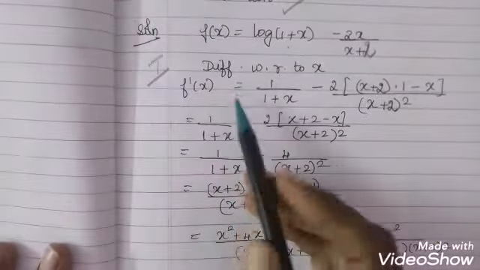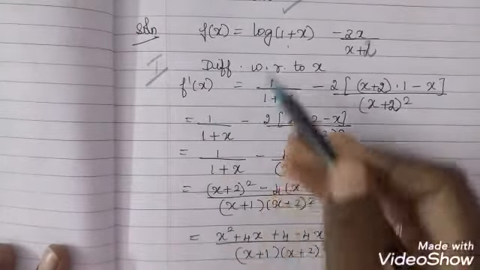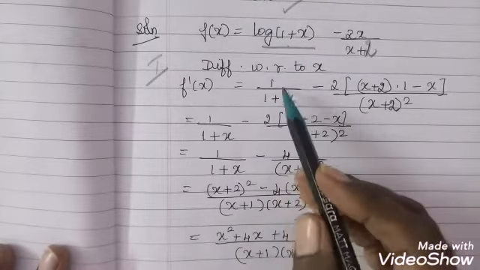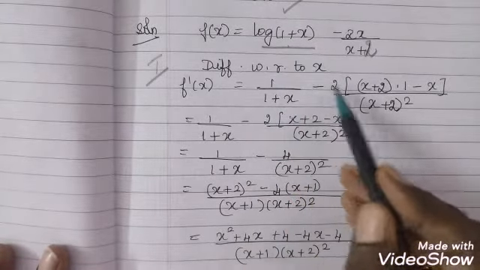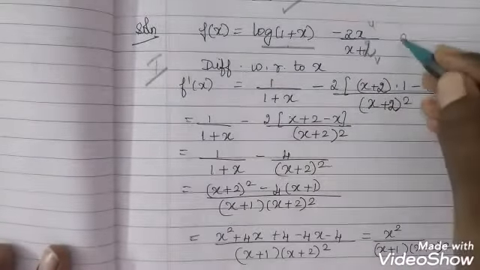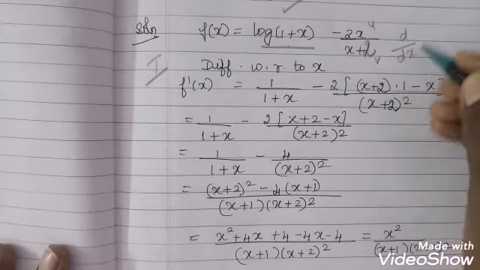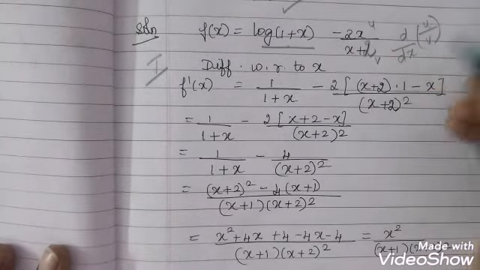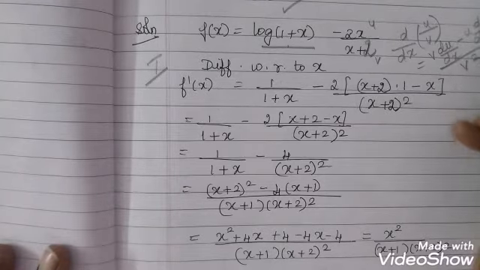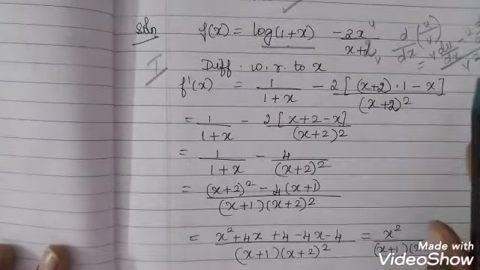So differentiating it with respect to x, your f dash of x is equal to, you know what is differentiation of log x, that's nothing but 1 by x. So you have it as 1 by 1 plus x minus, here again I'll have to use the u by v formula. So when I use the u by v formula, what will I get? d by dx of u by v is equal to v into du by dx minus u into dv by dx divided by, what will I have here? It's nothing but v square. This is what you have here, correct?